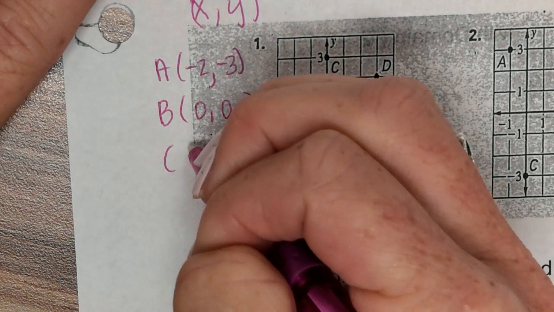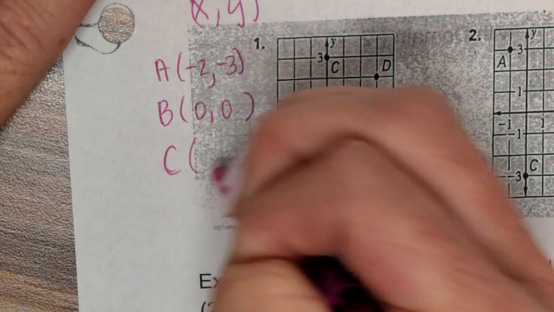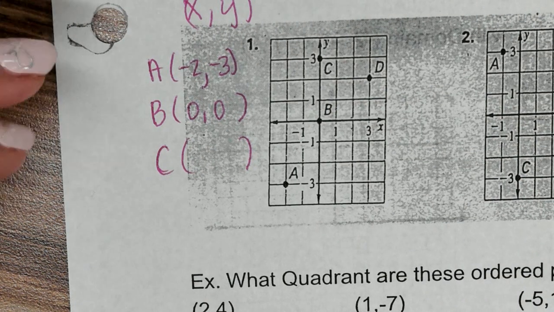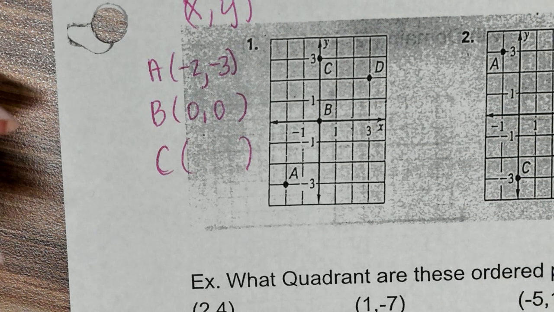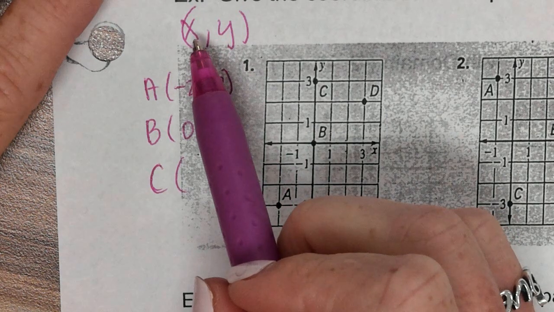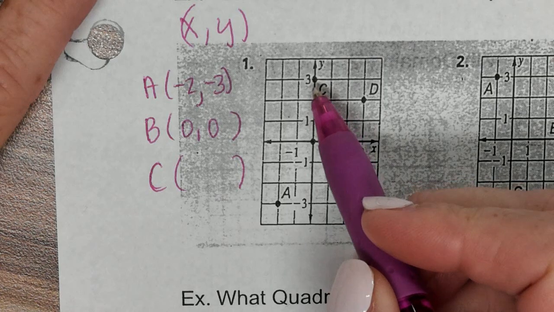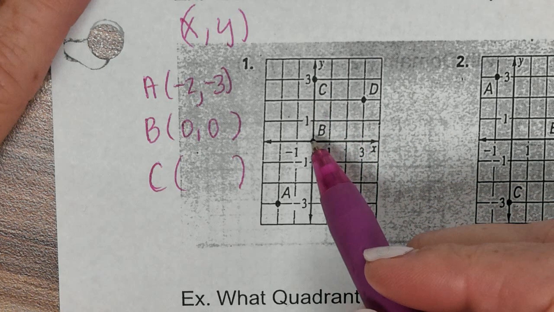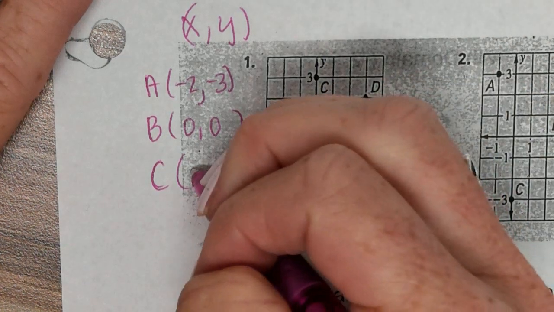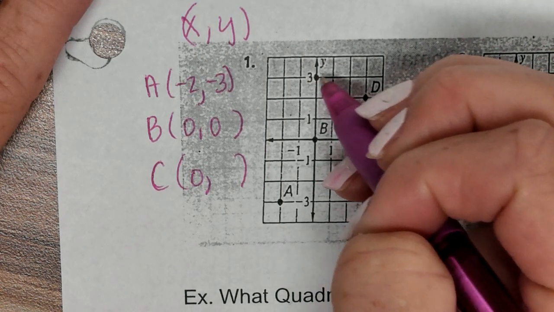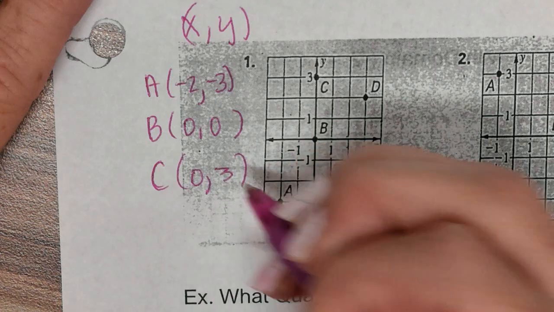Point C. Now, this is the one I feel like y'all get really confused on, so please pay attention to point C. A lot of you write it backwards. What is always written first? The x. So go to point C, go down to the x-axis. Where are you at? 0, comma. Go to point C. Where are you at on the y-axis? 3.